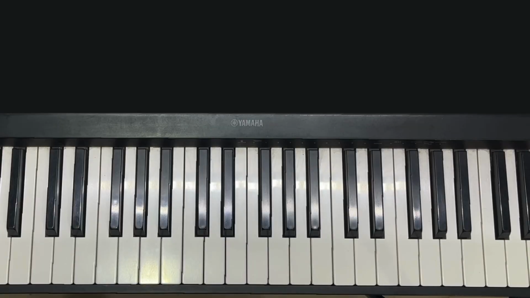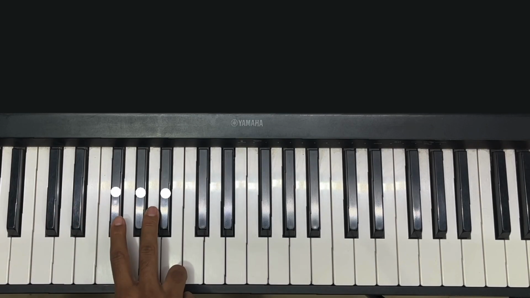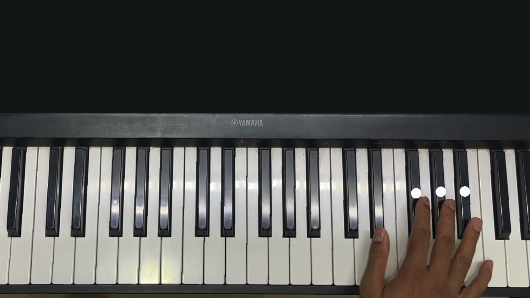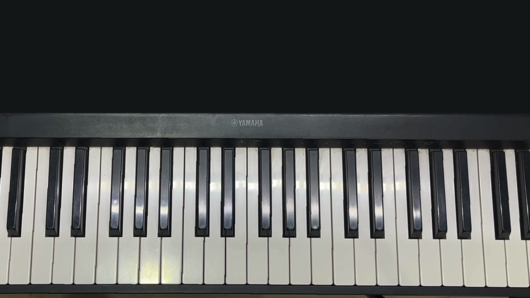So if you look at the black keys, you will see a definite pattern. The pattern is two black keys and three black keys, and it keeps on repeating on the piano. And when you look at the white keys, they're all the same. There is no pattern in the white keys. So as I said, black keys help you find the white keys.